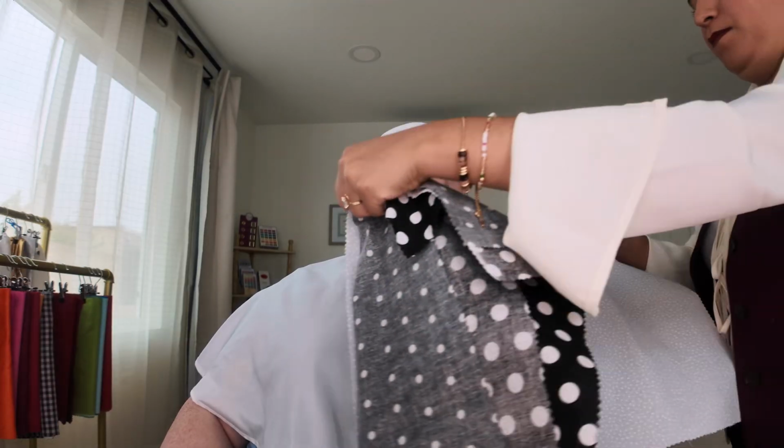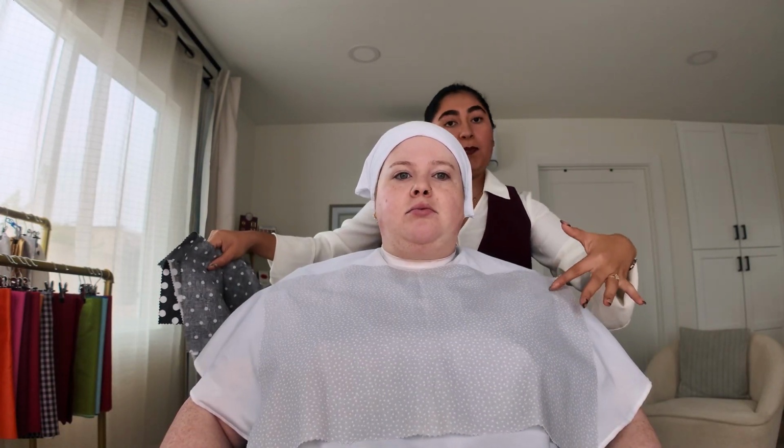And then we have light to light colors. So we have this light white, and they're all polka dots. With our light contrast, this one's actually backwards, but we can tell that the polka dots become smaller. So they become a little bit smaller, which will also dictate the patterns you wear.